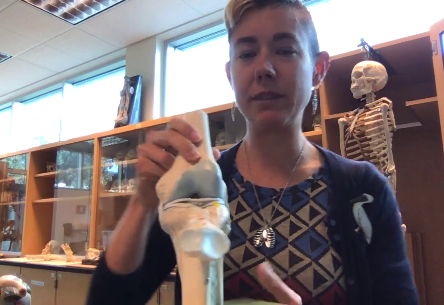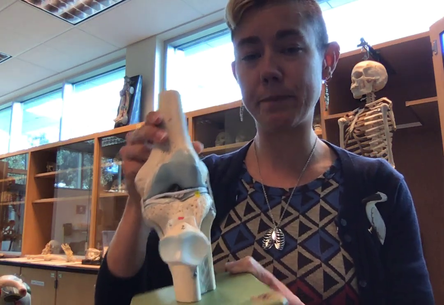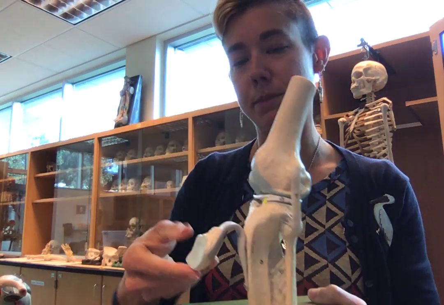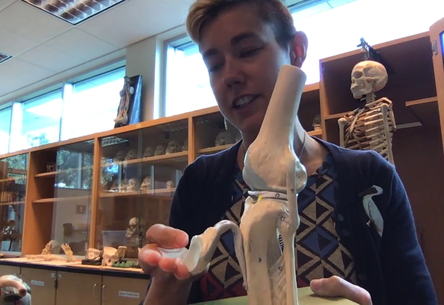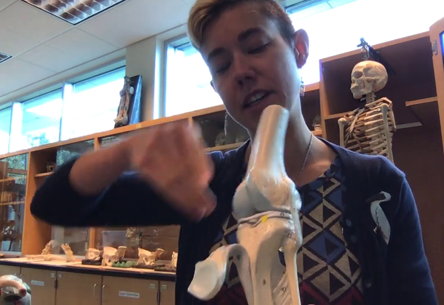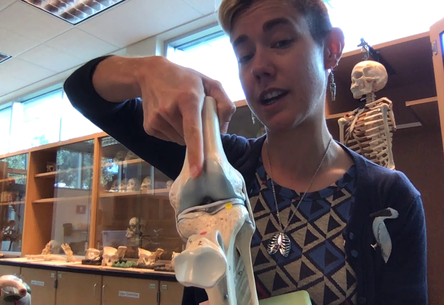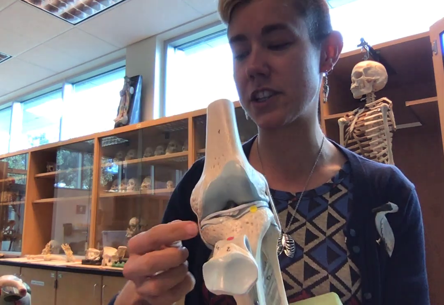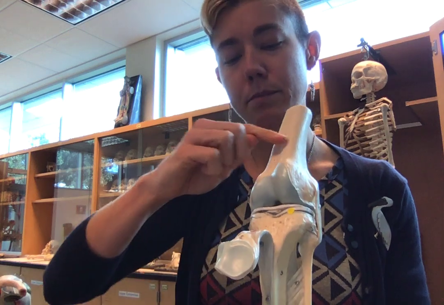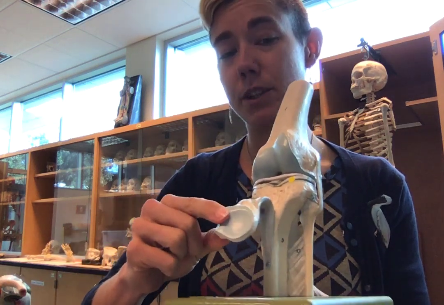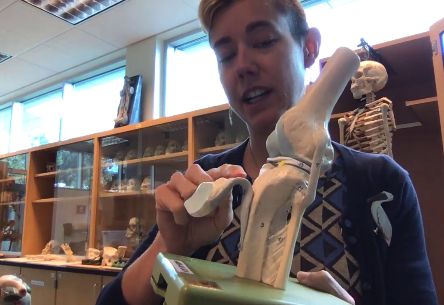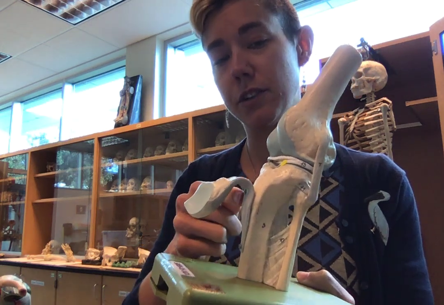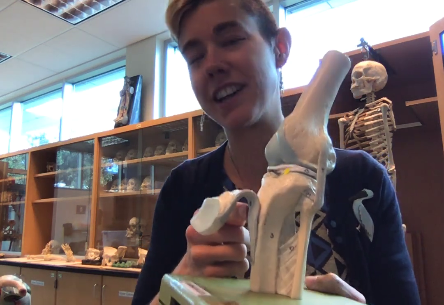The next articulation that you need to know about is the knee joint, or the tibiofemoral joint. So this is a model in which the patella has been reflected downward, and that means that we're missing the tendon that would be coming down here, holding the patella in place. That's the quadriceps tendon. Then the quadriceps tendon attaches to the patella, and then the patellar ligament attaches to the tibial tuberosity of the tibia.